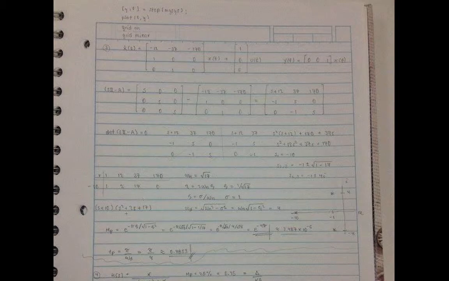As we see in this graph, the dominant poles are this one, because s plus 10 is so far from the origin that it is going to disappear in some time. So the dominant poles will be this one.